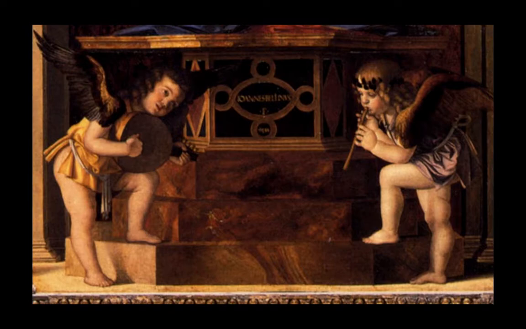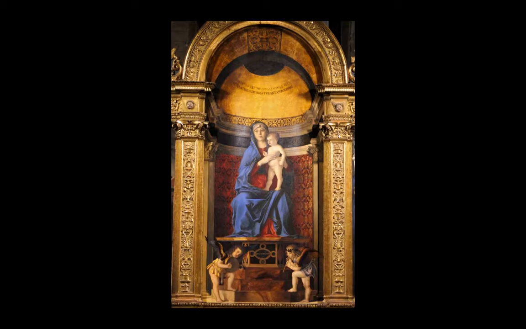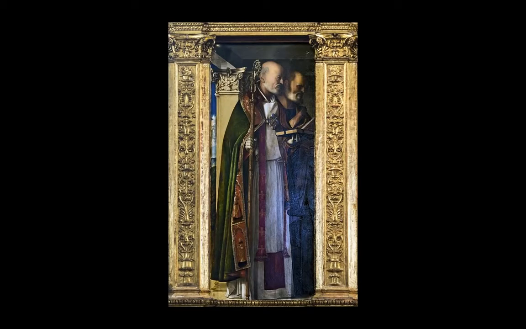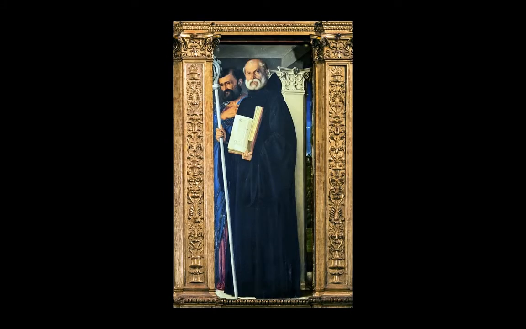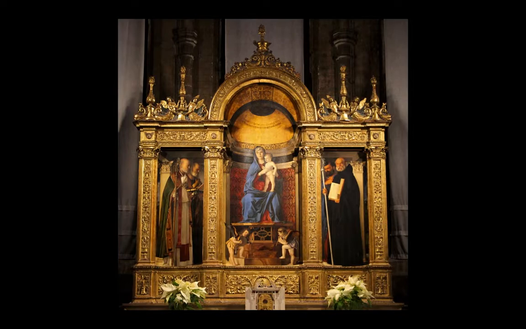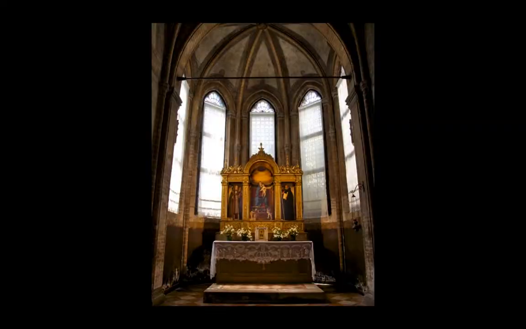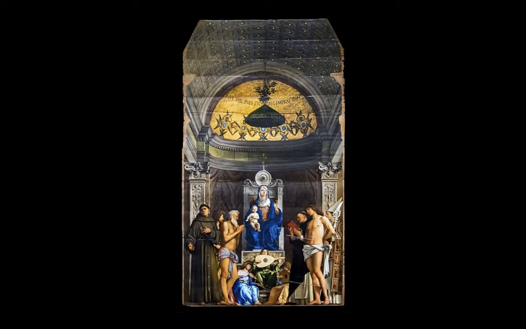There are these cherubim musicians at the base. The inscription in the dome. We see the framing saints. And then it's set within the sacristy chapel of the Franciscan Church, the Church of the Friars. So this is in its original setting, and it's actually intact. The last two masterpieces, sadly, are no longer intact. This is the one in the Accademia.